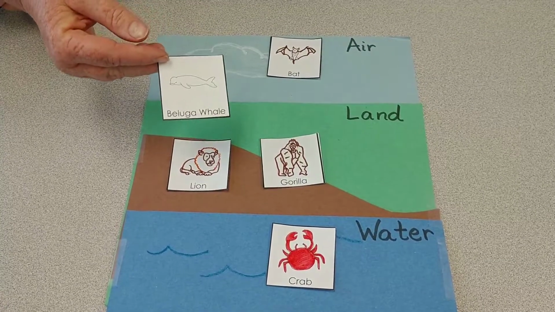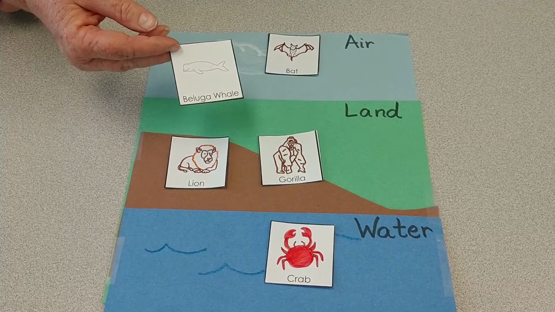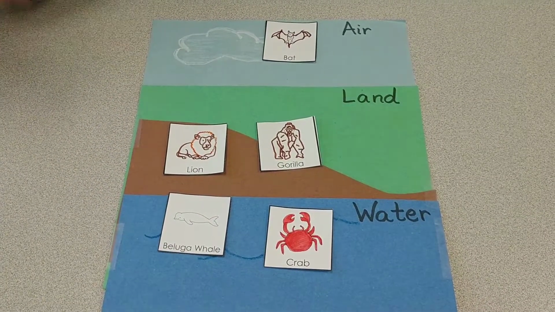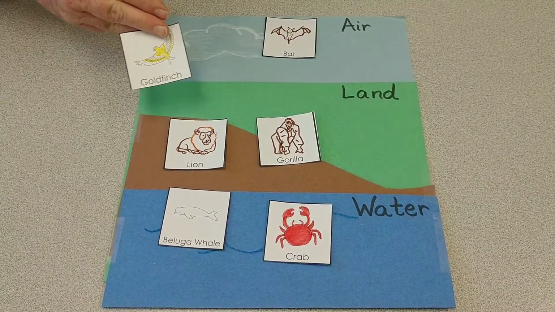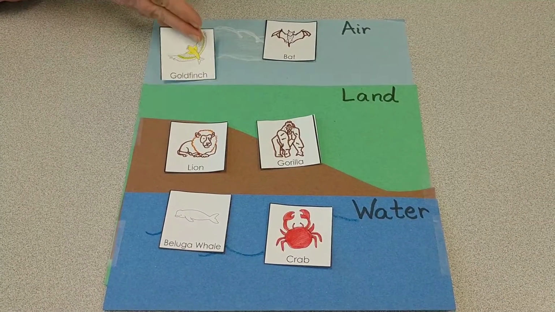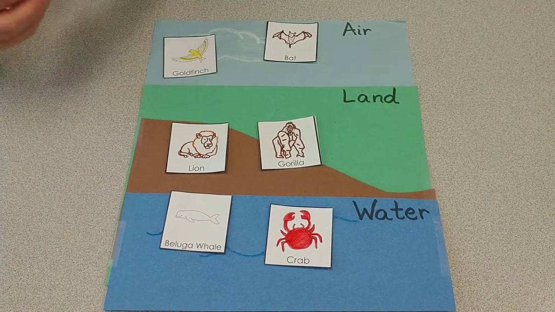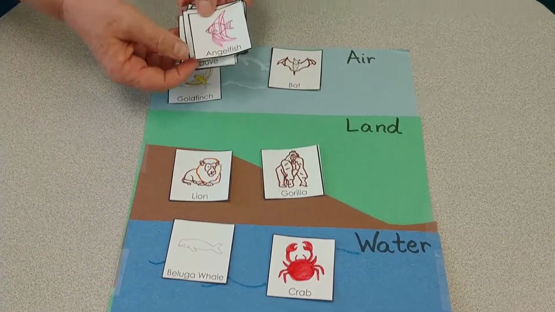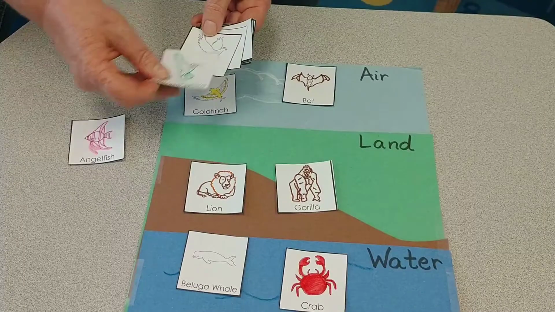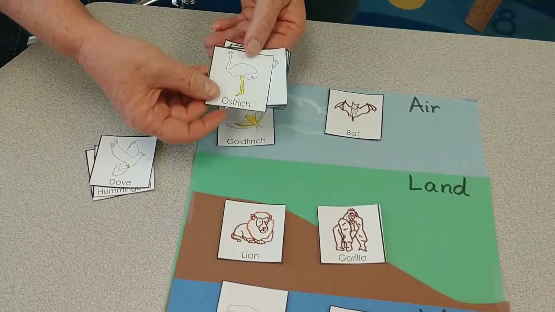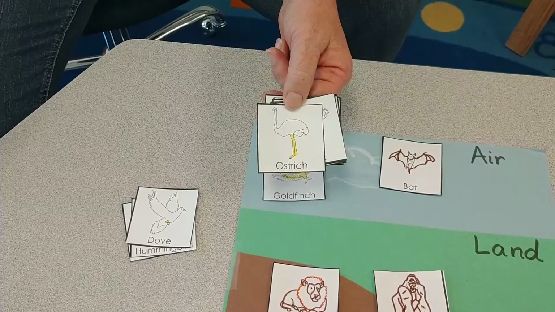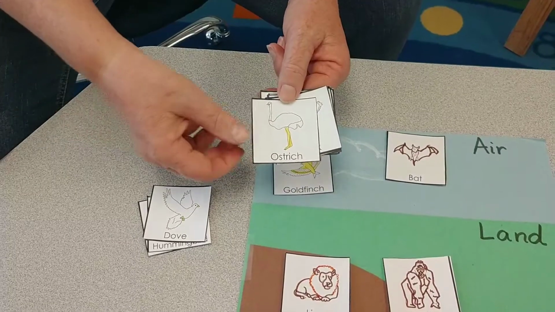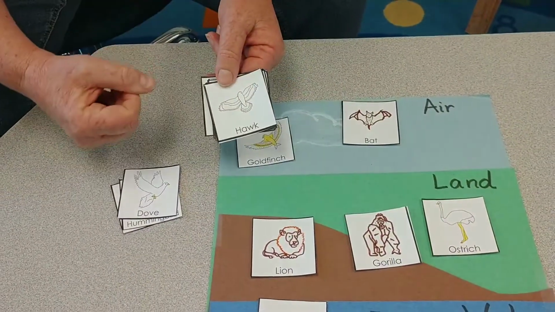A beluga whale. Whales, look, it doesn't even have legs. It doesn't have wings. It has to stay in the water. And here I have a goldfinch. A goldfinch is a kind of bird. Birds are often seen flying in the air. Now I have a lot more pictures here. Look, I'll show you some of the pictures and you think about where they might go. I have an angelfish, a hummingbird, a dove, an ostrich. Ooh, an ostrich is an interesting bird because it's a bird and it has wings, but guess what? Ostriches do not fly. That would have to be found on land.